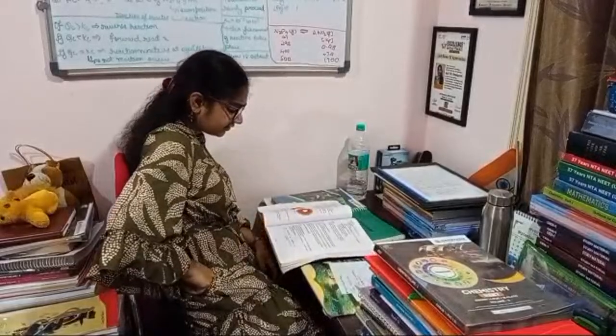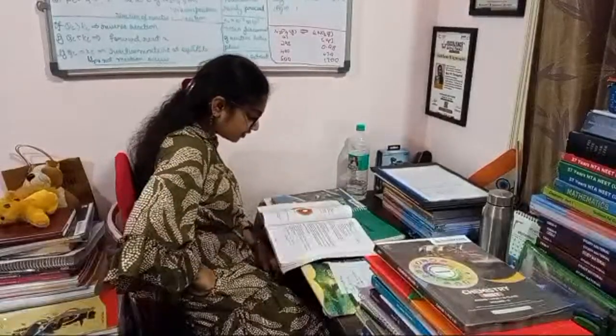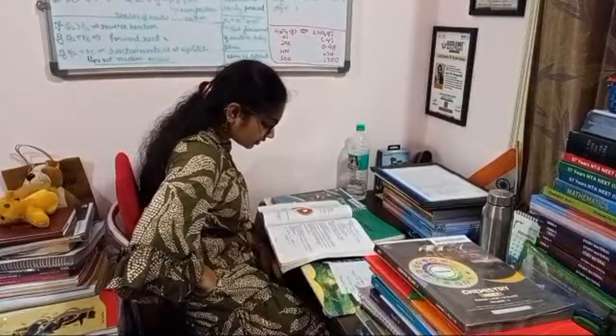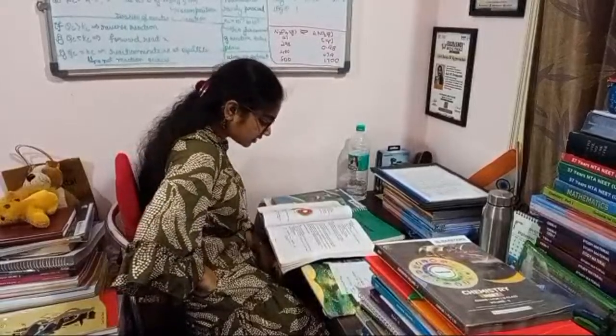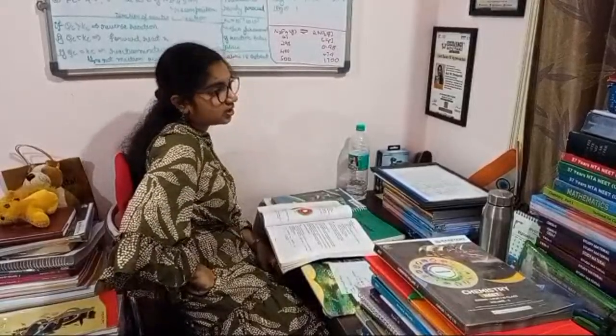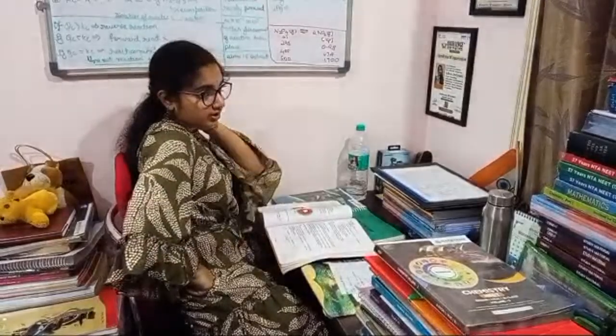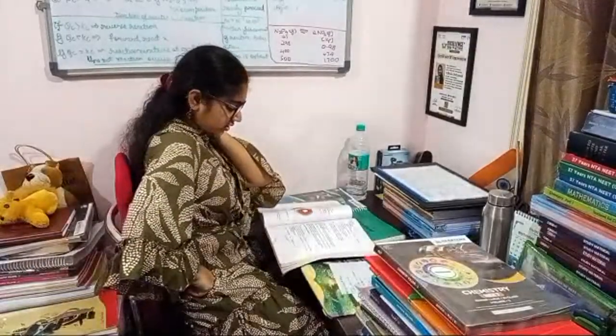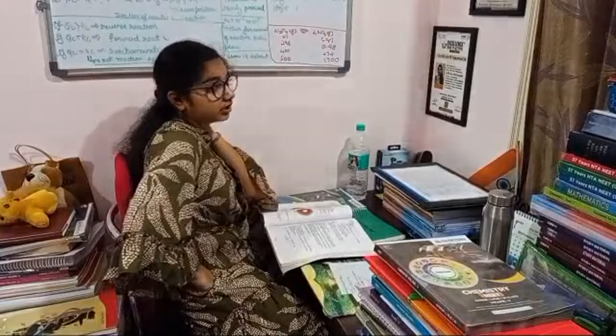Structure of the heart in different vertebrates. In fishes, they have a two-chambered heart. It has two main chambers, auricle and ventricle, and supporting chambers, sinus venosus and conus arteriosus. This is important: the supporting chambers are sinus venosus and conus arteriosus.